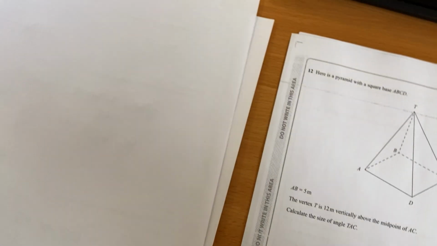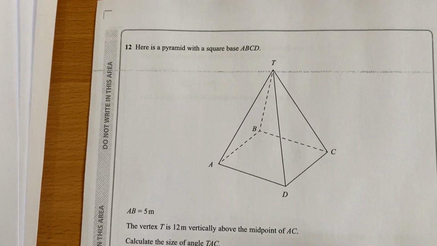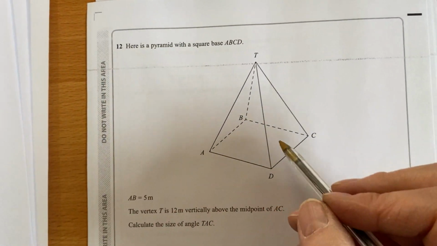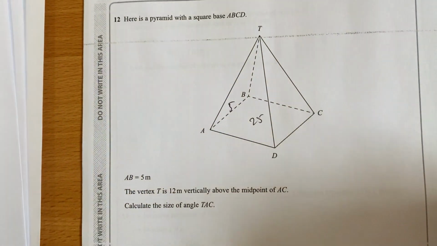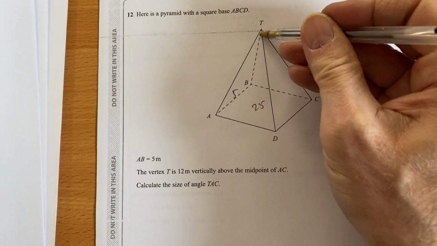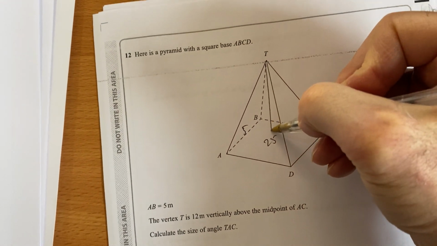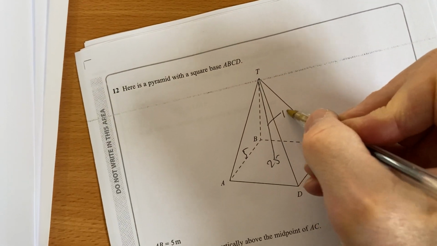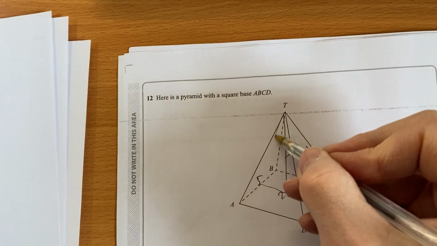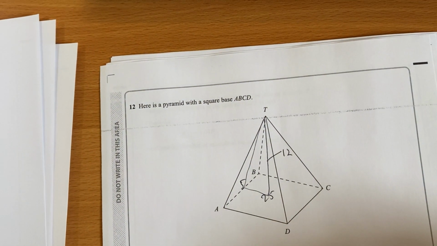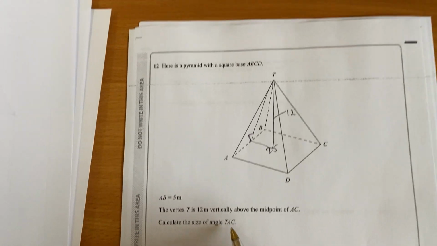Right, let's go to question 12. Ooh, one more of these, and we've got our level 7. Here is a pyramid with a square base. Boom, boom, boom. AB is 5, so that's 5. That's 25 straight away. The vertex T is 12 meters vertically above. Okay, so that's 12. That's interesting. Got 5, 12. You've got a Pythagorean triple here, haven't you? I'm just thinking aloud here. Calculate the size of the angle TAC.